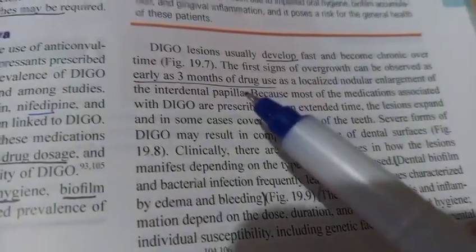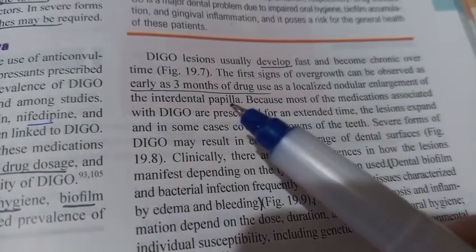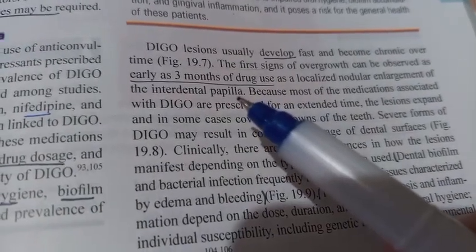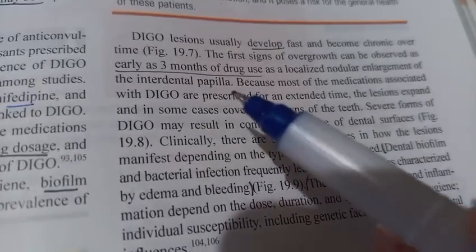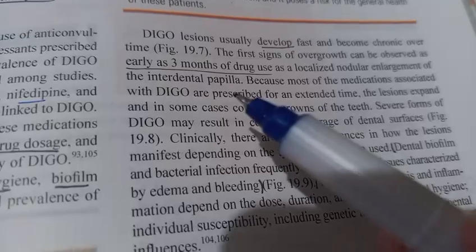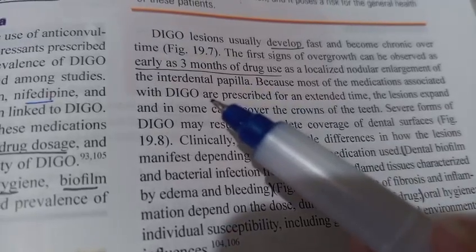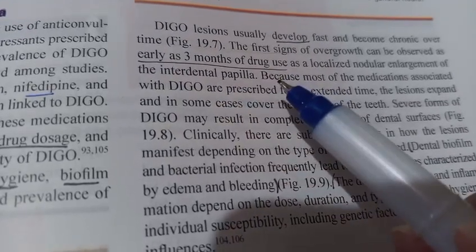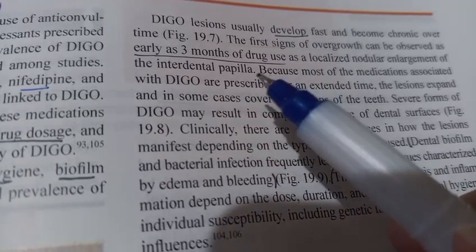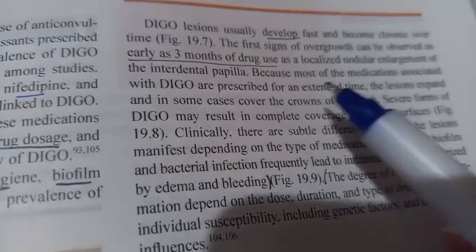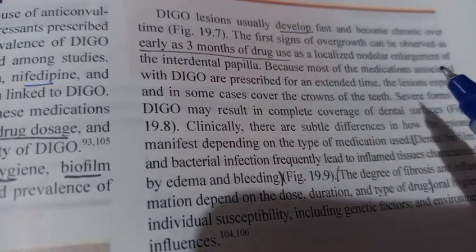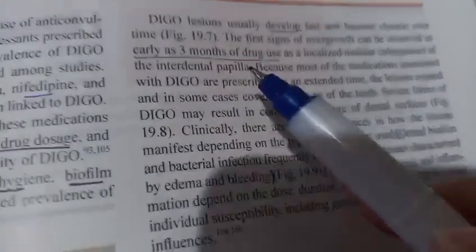Now basically, drug-induced gingival overgrowth usually develops fast and becomes chronic over time. Means the development is very fast. The first sign you can see is as early as 3 months of drug use. When the patient is using nifedipine for 3 months, you can see the first overgrowth as a localized nodular enlargement of the interdental papilla.